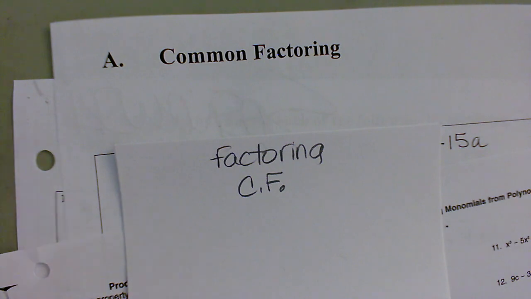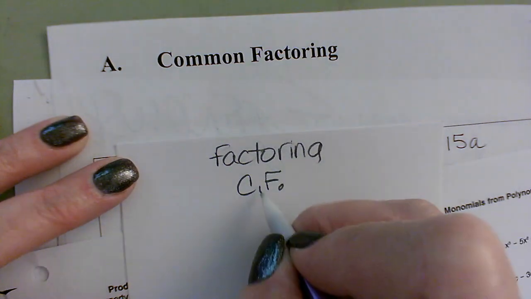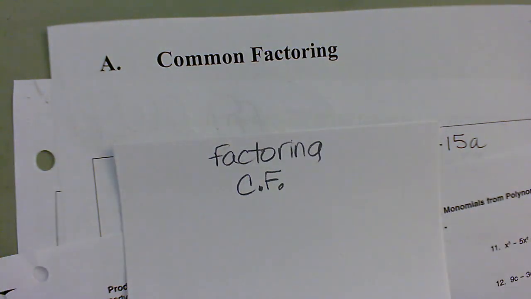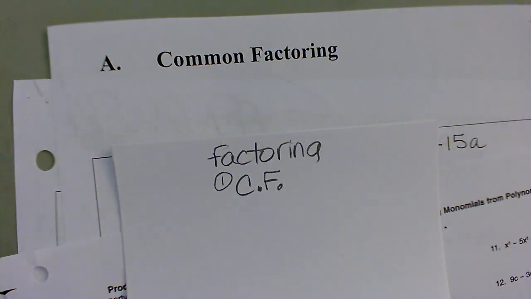By naming it and saying, this is what I'm doing, that helps reinforce what the steps are. Common factoring is your starting point. Every question in this entire chapter, you're always going to ask yourself, could I common factor it? Because every single question out there is a possibility of common factoring.